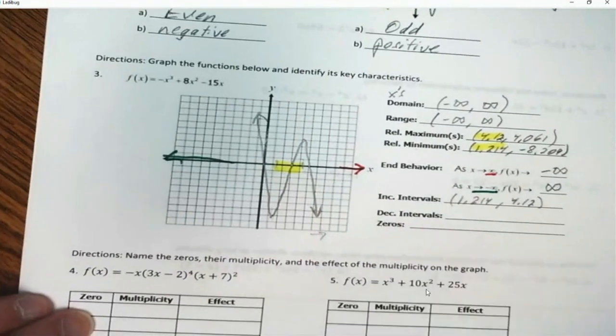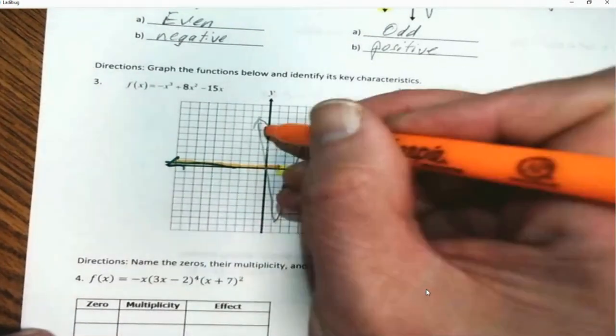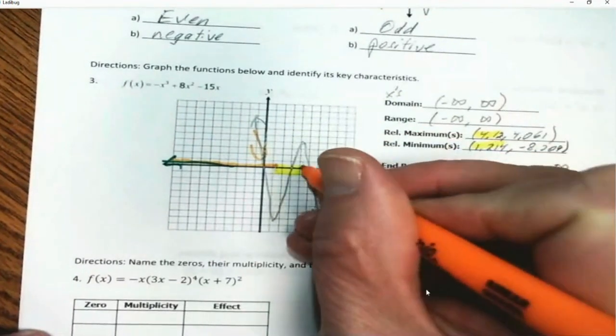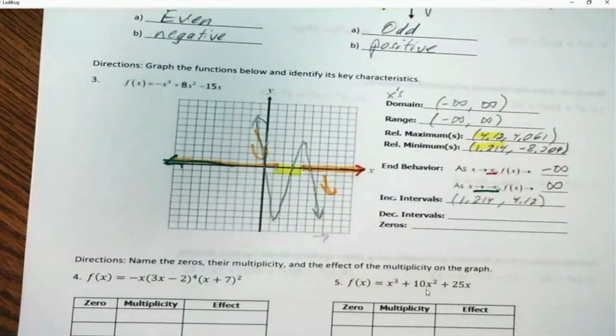Decreasing intervals. Well, there's two of them, right? It's decreasing all the way until it gets to there because we see the graph going down. And then when it starts decreasing again all during that interval.